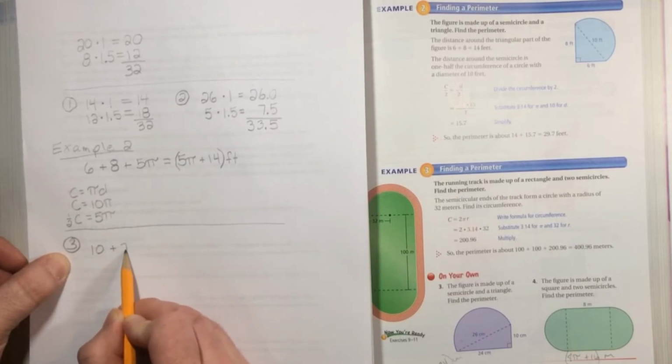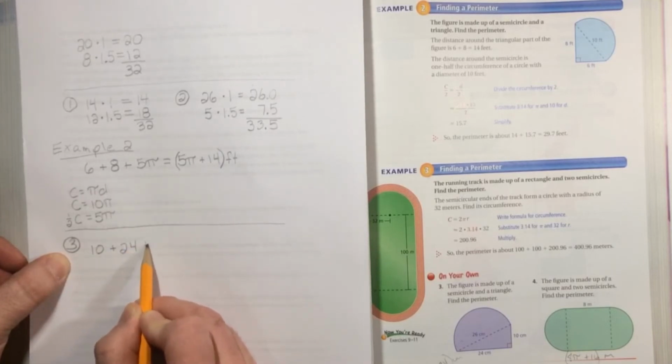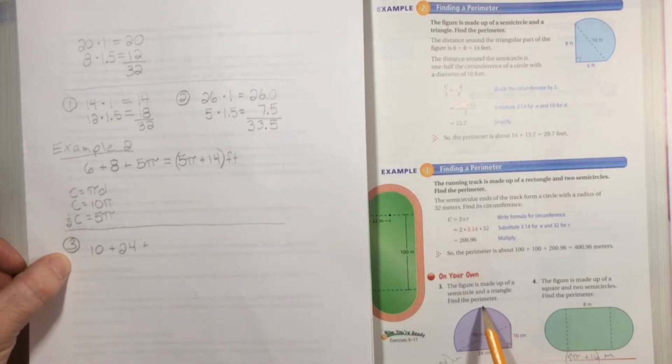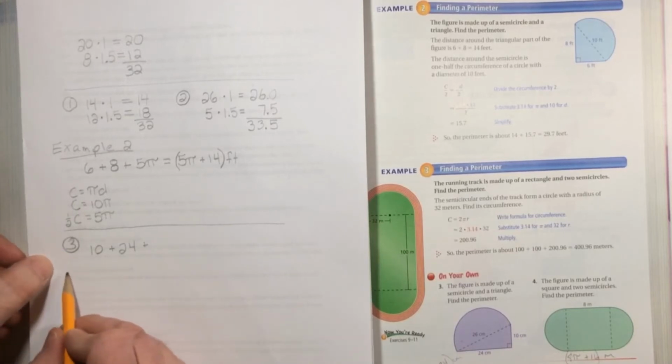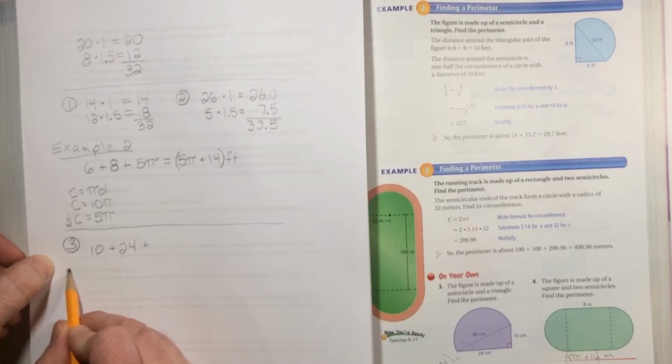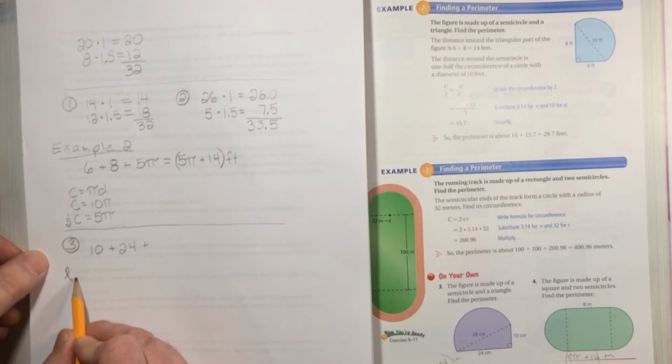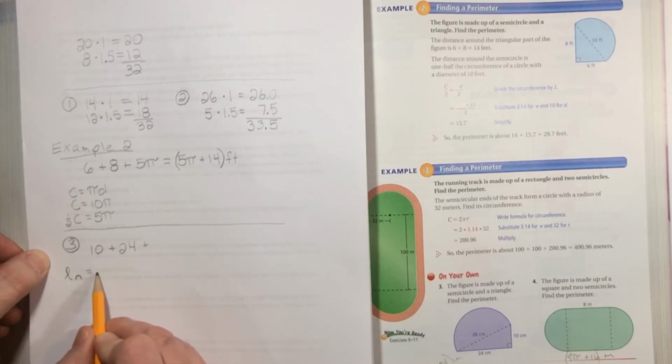plus 24 plus, now remember we're going to find the whole circumference. And you might do this, instead of finding the whole circumference, you could say the length, we'll use a little cursive L so it doesn't look like a 1, length of and then just put this semicircle in there. If you want to, you can do this. Length of a semicircle is pi times radius. It's the same thing we did up here.